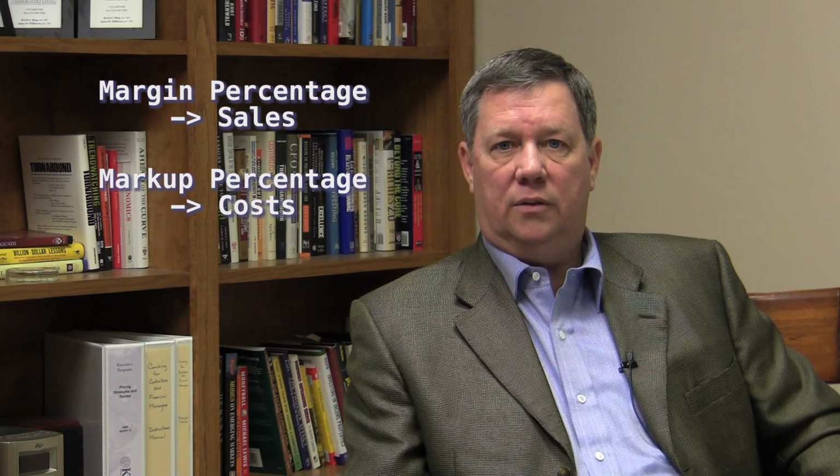Most people get confused when discussing the difference between gross margin percentage versus markup percentage. The best way to keep it straight is that the margin percentage is a function of sales, the markup is a function of cost. Confusion comes into play when you take into consideration operating expenses. If operating expenses are 35% of sales, then you would be losing money with a 50% markup.